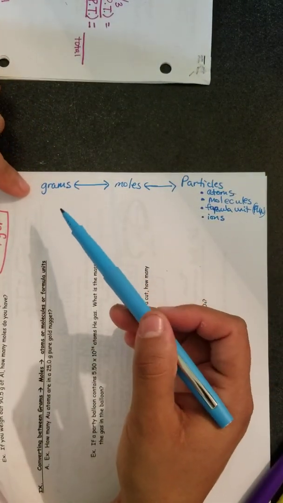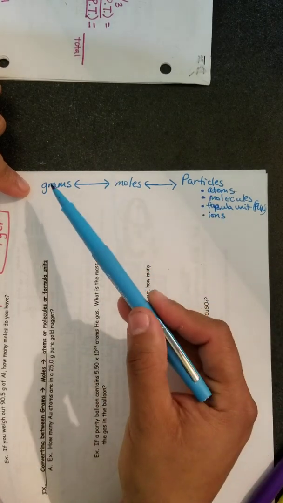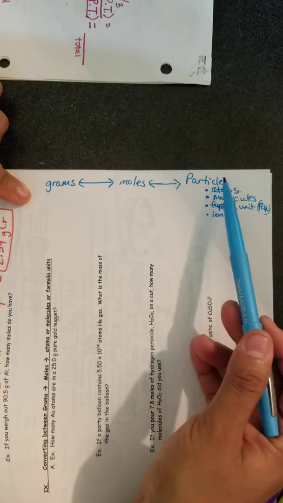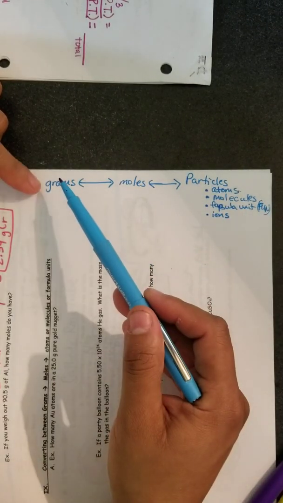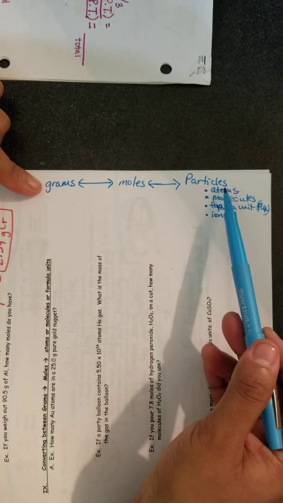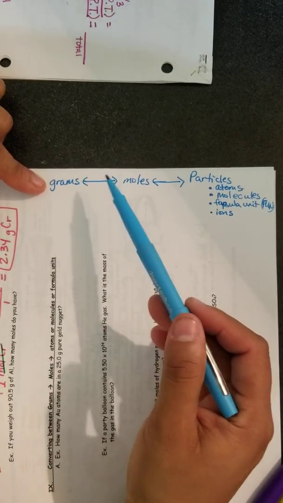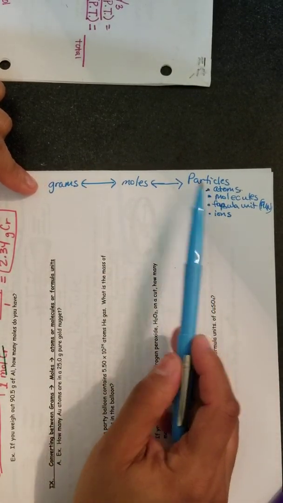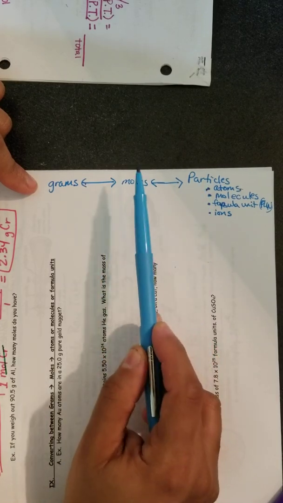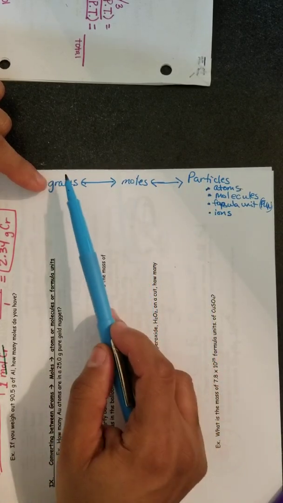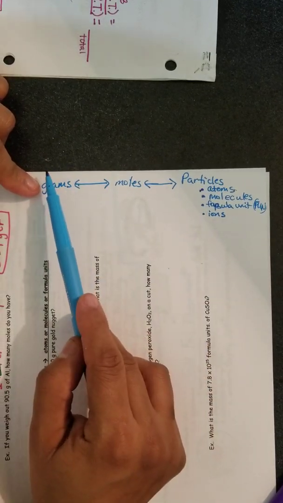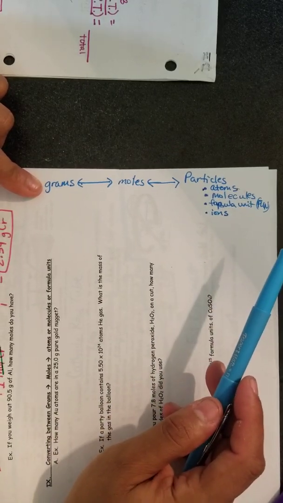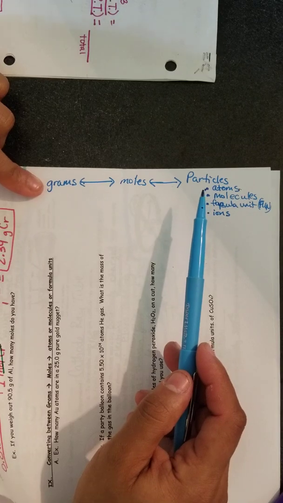What I'm trying to say here with this little section is that if I have grams, I can go to moles. And if I have moles, I can go to particles. But if I have grams, I can't just skip to particles. This is like a stair step, like a ladder, and I have to go from step to step. I cannot jump steps. If I have atoms, I can't just jump to grams. I have to go from atoms to moles, from moles to grams. If I have grams and I want formula units, I have to go from grams to moles, from moles to formula units. You have to go in this way. And this is the stuff that you're going to use when it comes to your dimensional analysis.